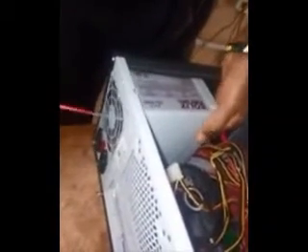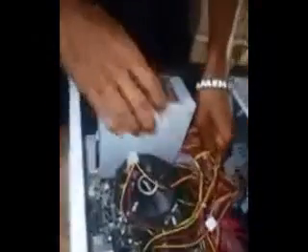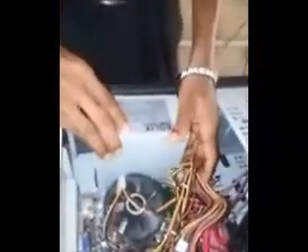So with this, the power supply can easily be removed. So here is the power supply.